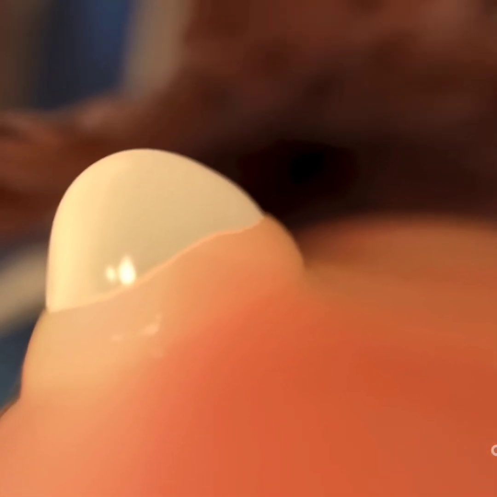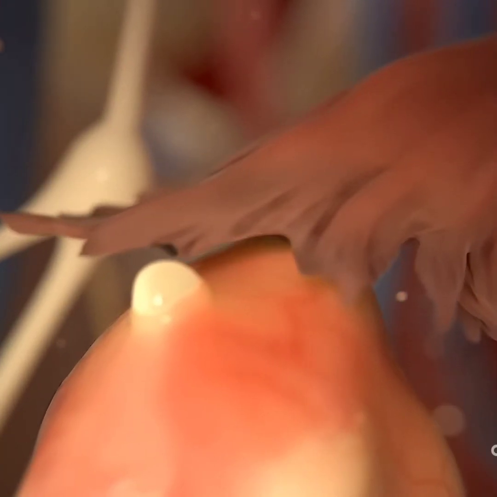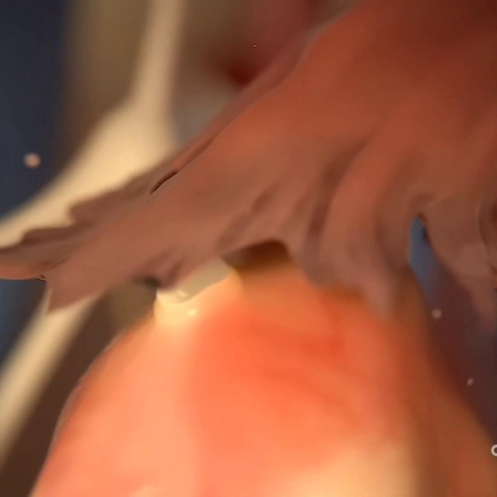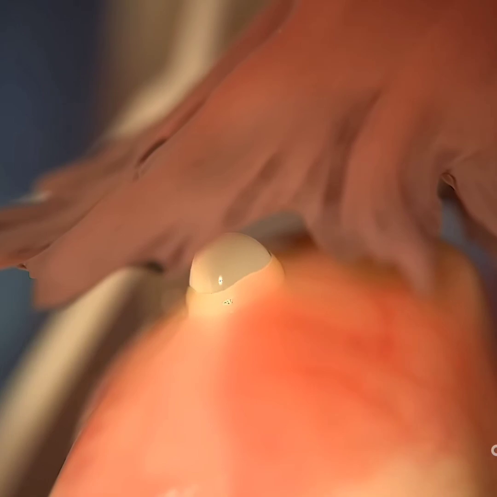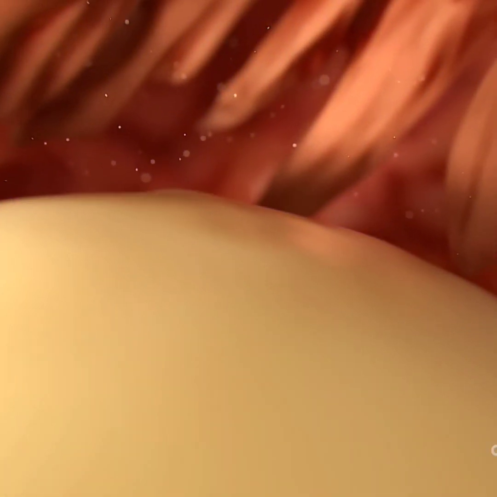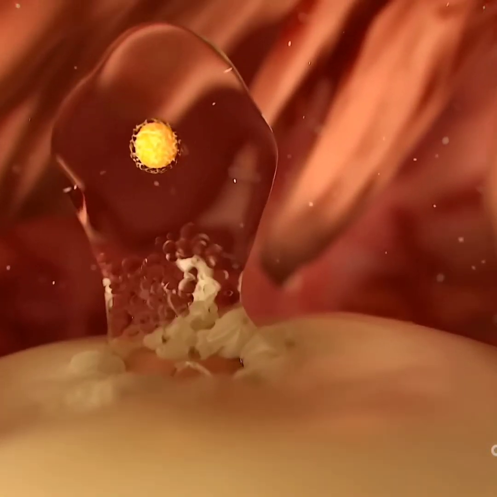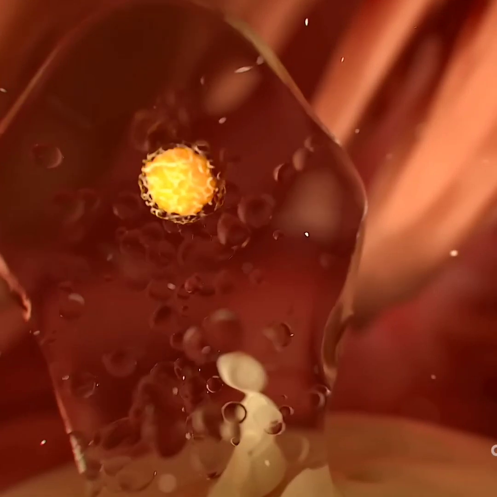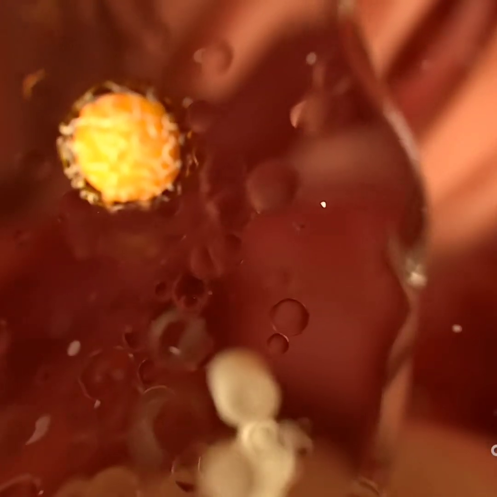Stage 1, germinal stage, weeks 1 to 2 gestational, or 0 to 2 weeks post-fertilization. Conception occurs when a sperm penetrates the ovum in the fallopian tube, forming a zygote. Rapid mitotic divisions create a morula, then a blastocyst by day 5 to 6.